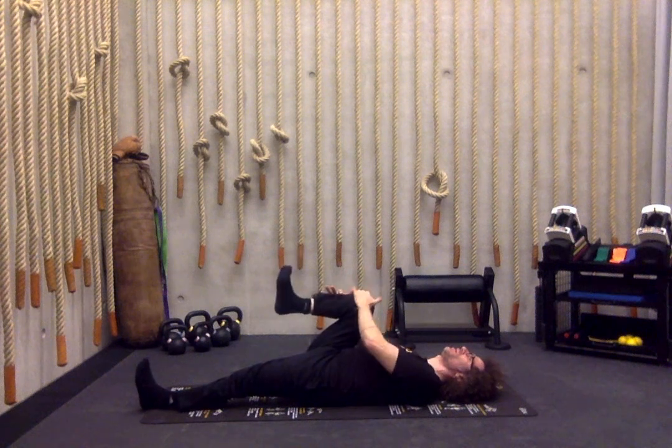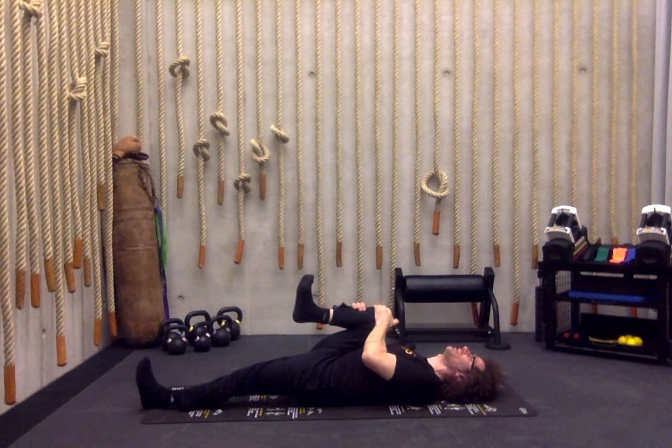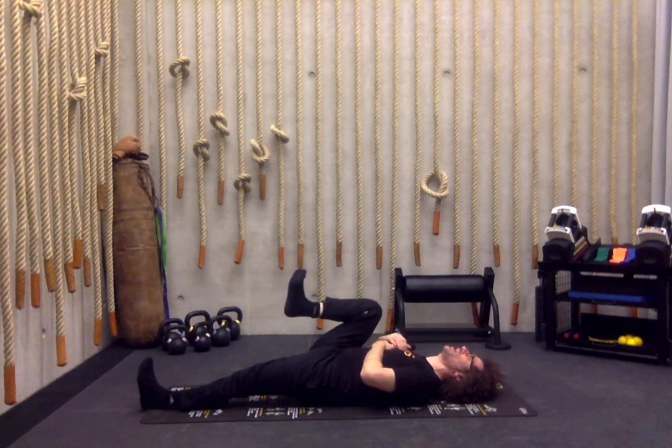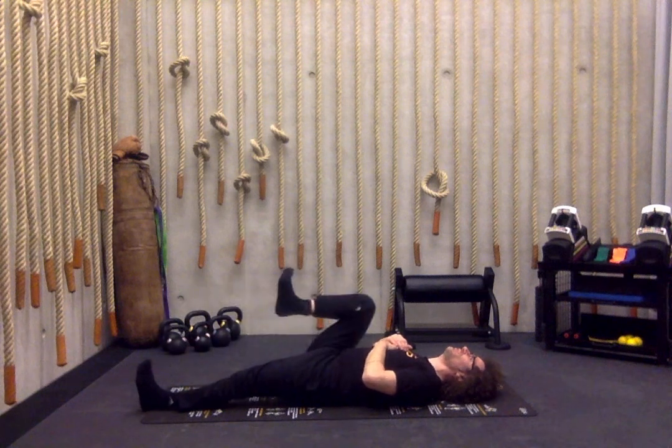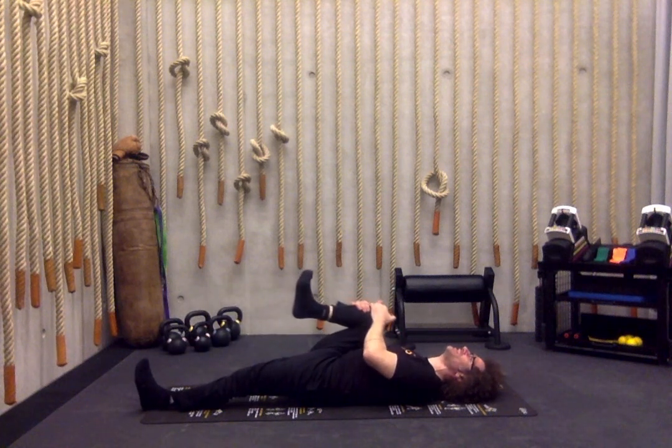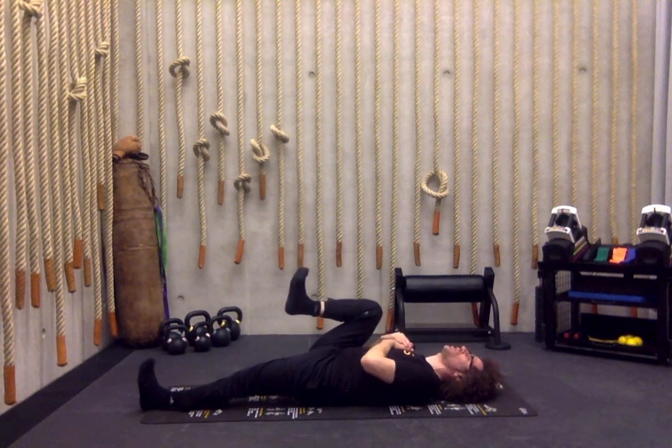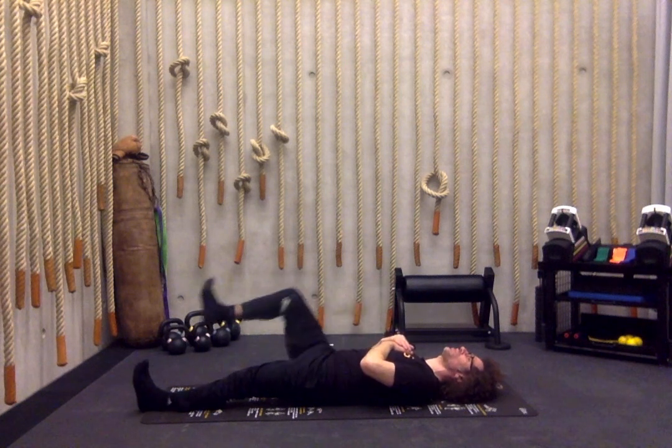Pull, pull actively, hold, and try to hold that range of motion. 3, 2, 1, release. Actively, now passive stretch, hold, 1, 2, 3, release.